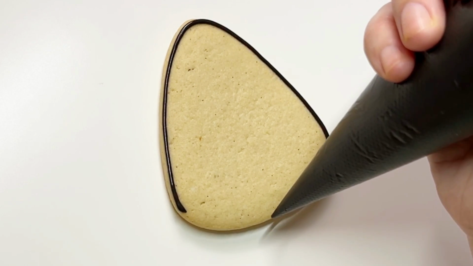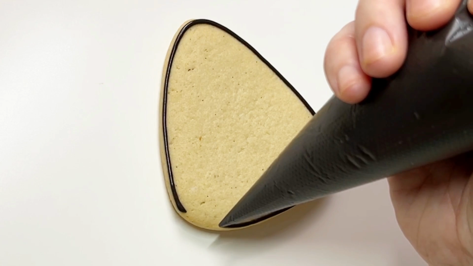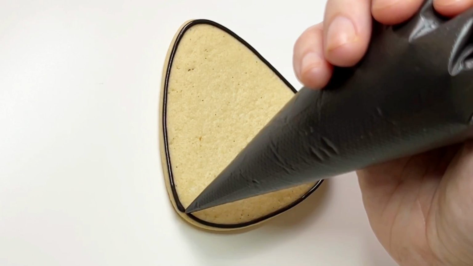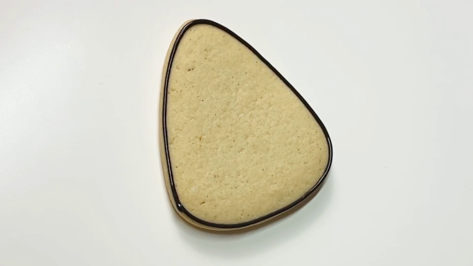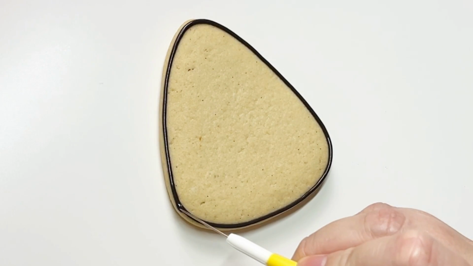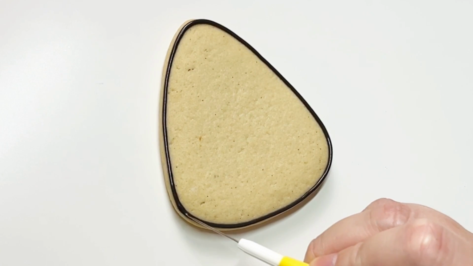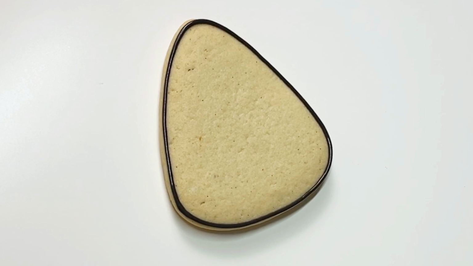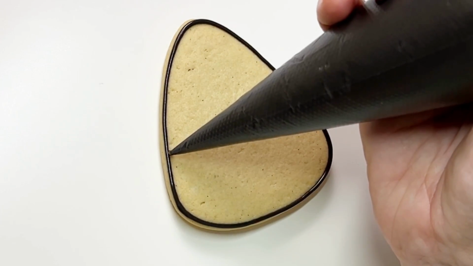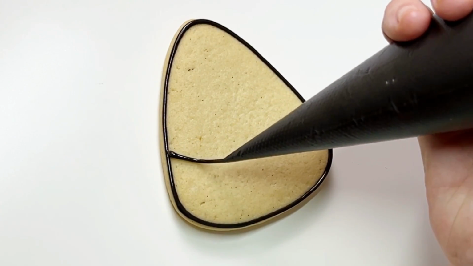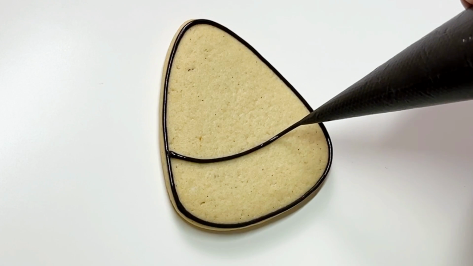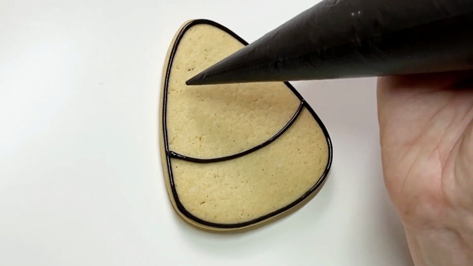What I'm using here is actually flood consistency. I find if you're doing an exposed outline like this, it's easier to do it with a flood consistency, because it will get wider. It will be a wider outline than if you did a piping. I mean, if you used piping, you'd have to cut a really big tip in the bag for the equivalent.